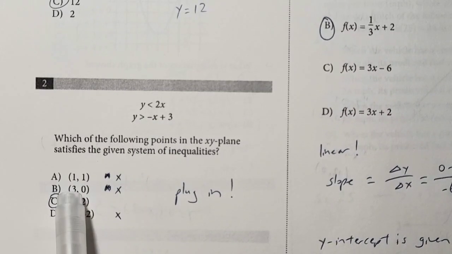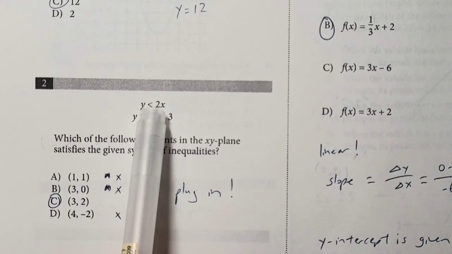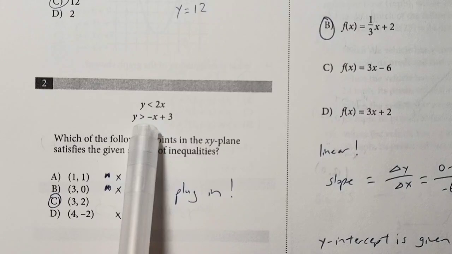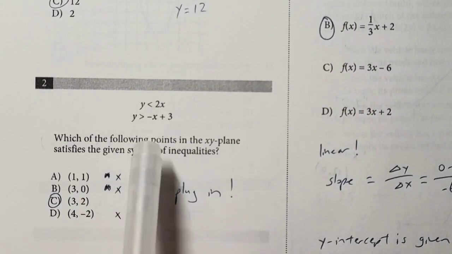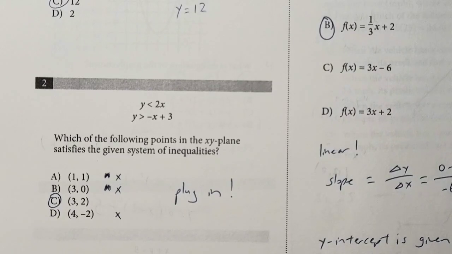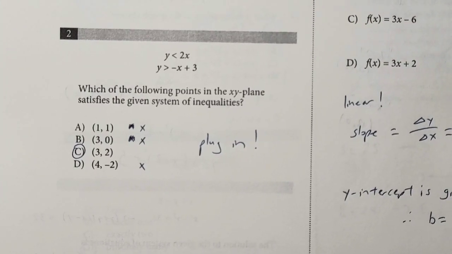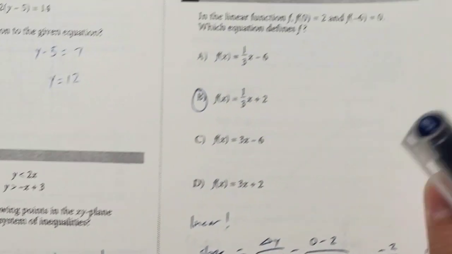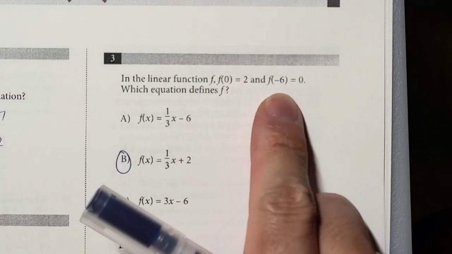How about choice B? If we plug in 3, 0, is 0 less than 6? Yes. How about here? Is 0 greater than 0? That's not true. Cross that out, okay? And then similarly, you can plug that in. I'm not going to do it, so you'll find that it violates one of them. So the last choice is C. That has to be the one. Okay, so you don't have to exactly know how to solve this. You can just plug in. This is the multiple choice. That's a common technique.